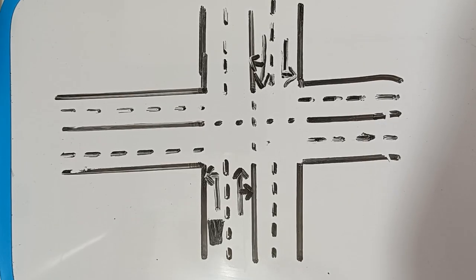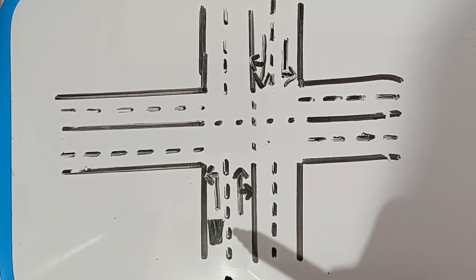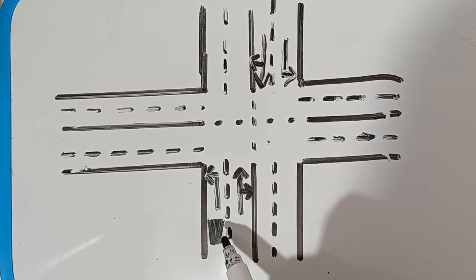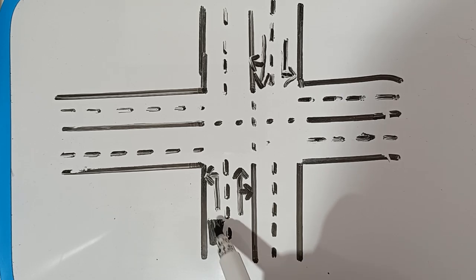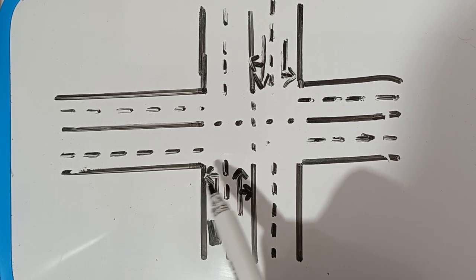Now we will discuss a sample crossroad. This is a sample crossroad. If you enter from the left hand lane of a crossroad, and in that picture your vehicle is exactly on that point, so you are entering a crossroad and in your lane the arrow marking indicates that it is only left.